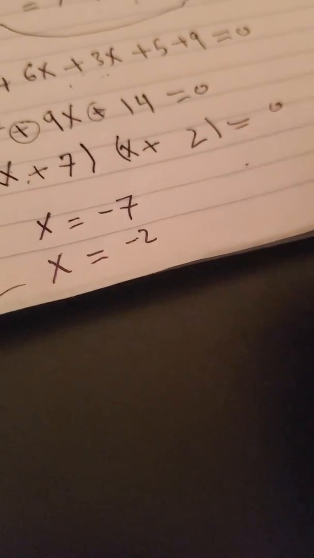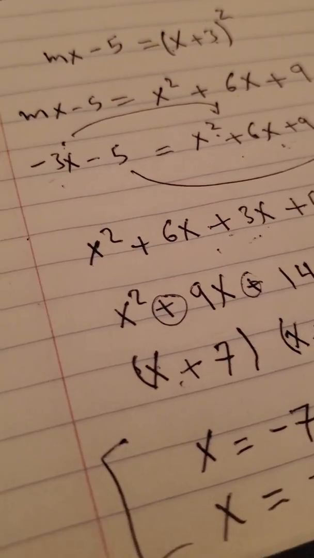So the solution for this equation is the set of minus 2 and minus 7, and this solves our problem.